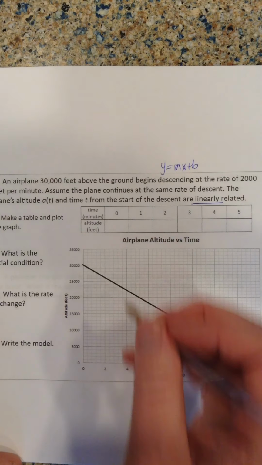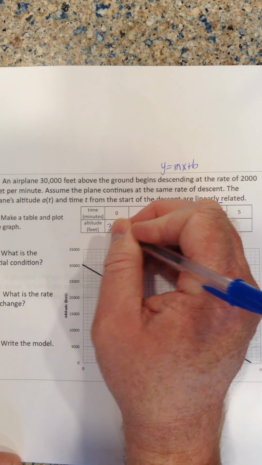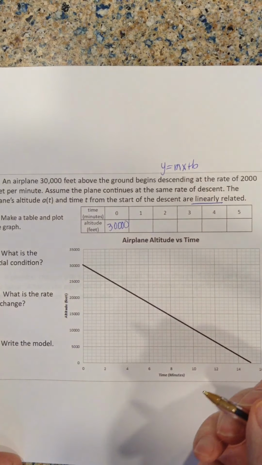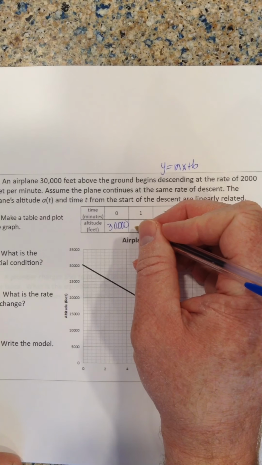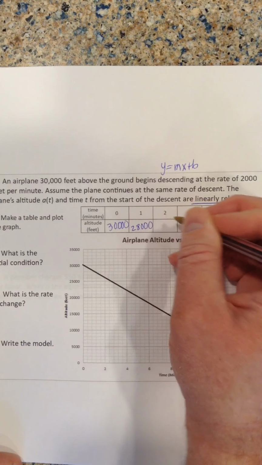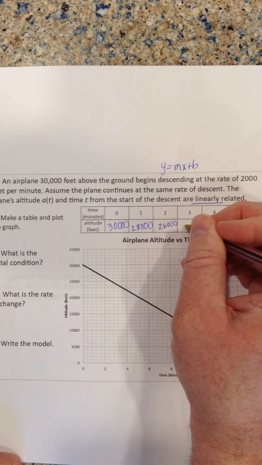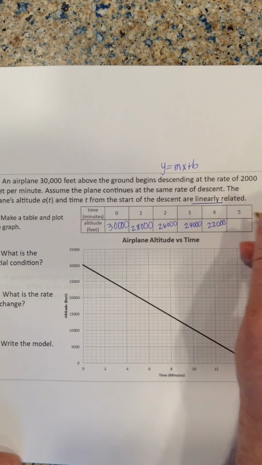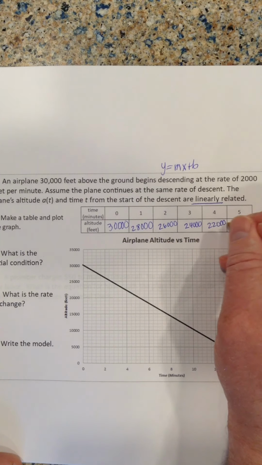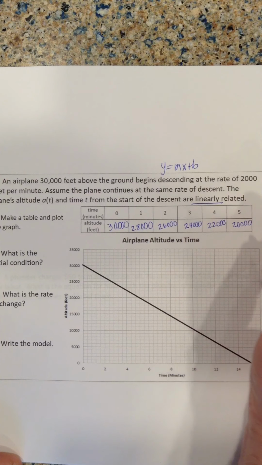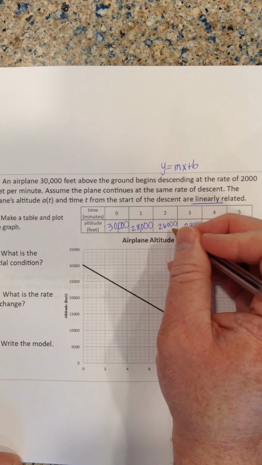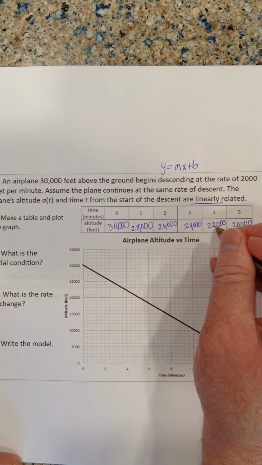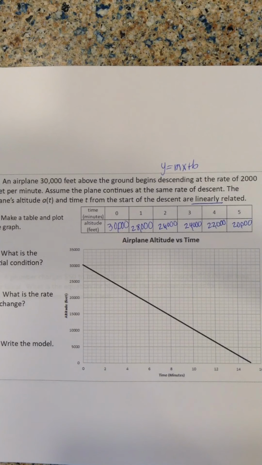So at time 0, at 0 minutes, it's 30,000. And then it goes down 2,000. So 28,000, 26,000, 24,000, 22,000, 20,000. And I could put in my commas to make it a little easier to read, or I could leave them out. Okay, and the graph is already plotted there for us.